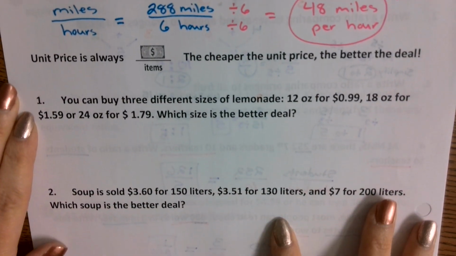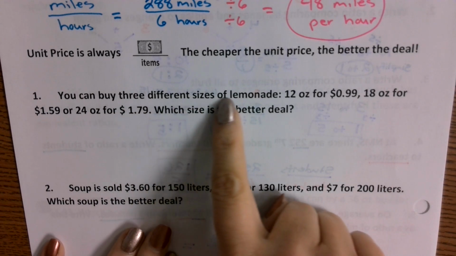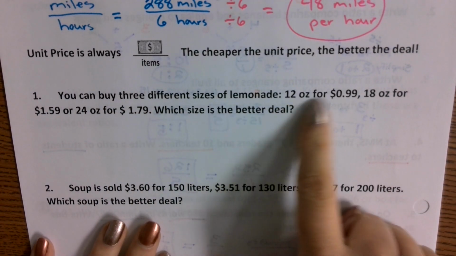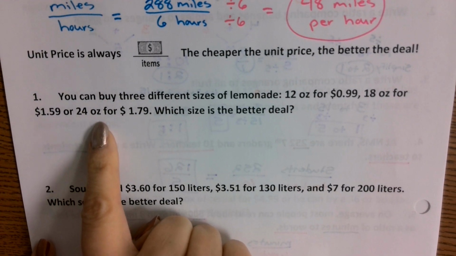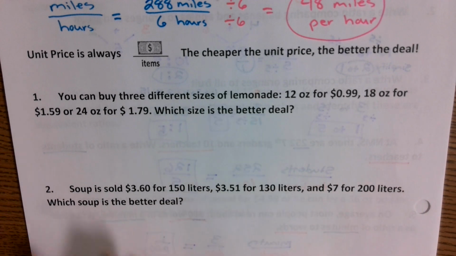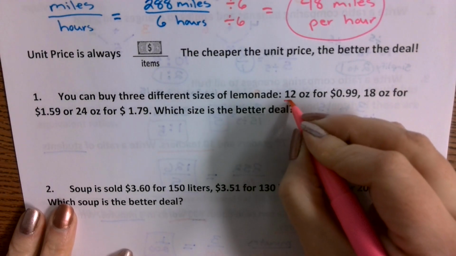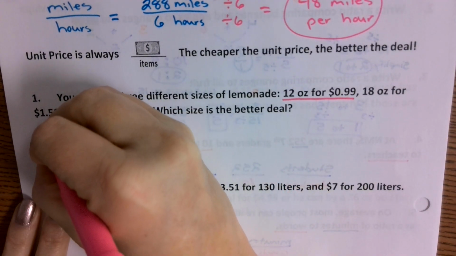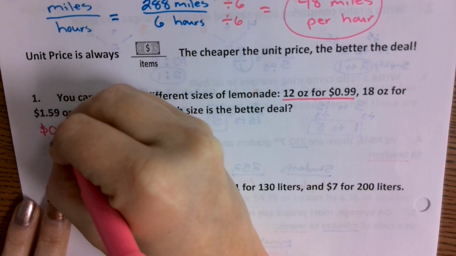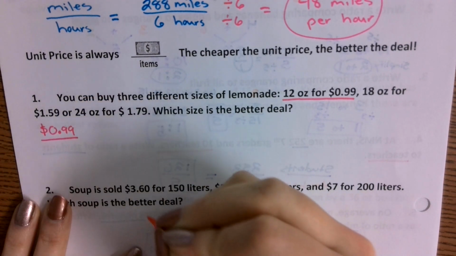So let's take a look here. If you buy 3 different sizes of lemonade, you can do 12 ounces for 99 cents, 18 ounces for $1.59, or 24 ounces for $1.79. We want to know which one is the better deal, so which one is going to be the cheaper cost per ounce. You set this up as price over the size or the item. So let's talk about the first one. We have 12 ounces for 99 cents. So again, I'm going to set it up as 99 cents over 12.